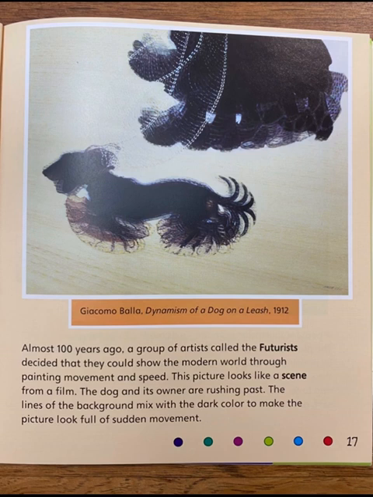So this is Giacomo Balla, Dynamism of a Dog on a Leash, 1912. So it says almost 100 years ago, a group of artists called the Futurists decided that they could show the modern world through painting movement and speed. This picture shows a scene from a film, and the dog and its owner are rushing past. The lines of the background mix with the dark color to make the picture look full of sudden movement. I love that.